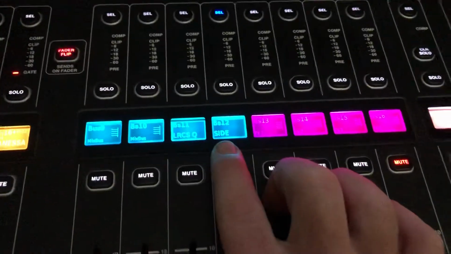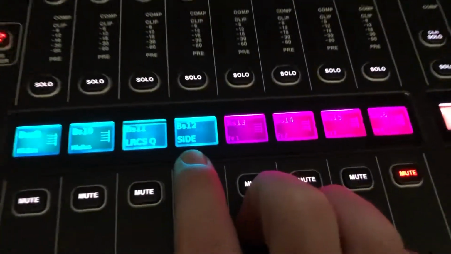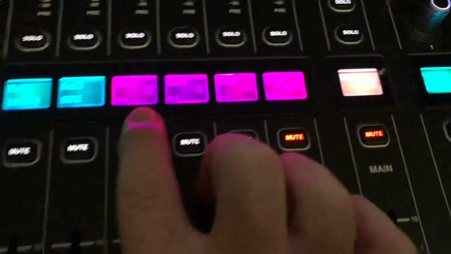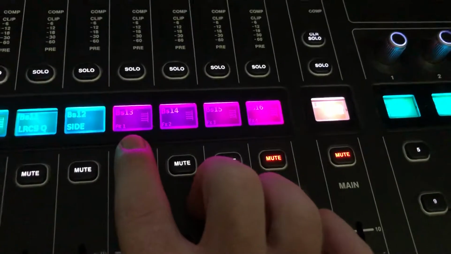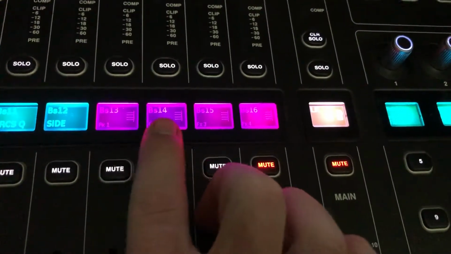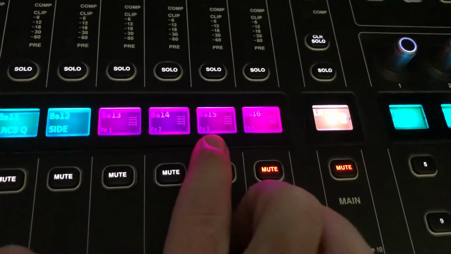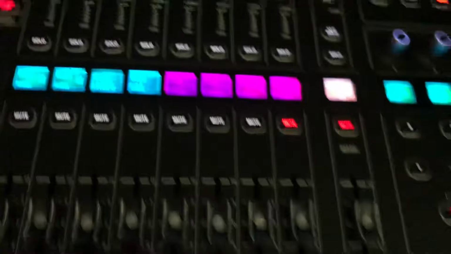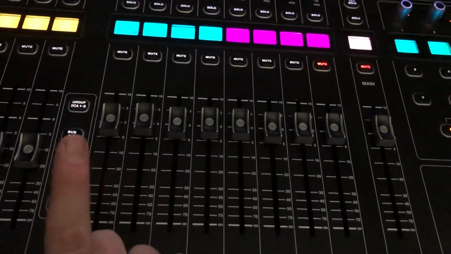So that's the side mix bus, and your mix buses here are gonna be, they're not labeled, they should be, sorry. You're gonna have your vocal reverb, your instrument reverb, and your vocal delay. This bus isn't used, and that's all the buses.